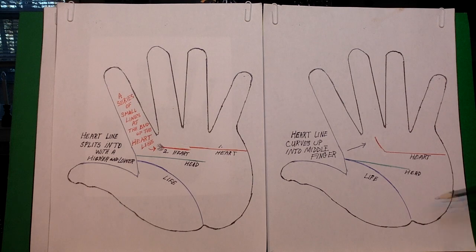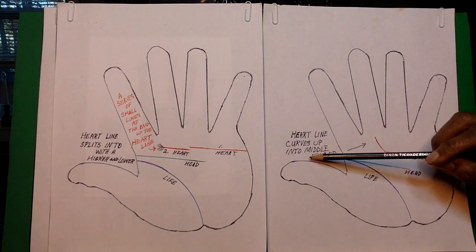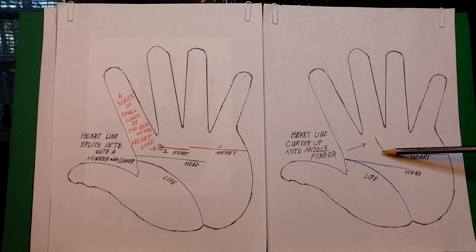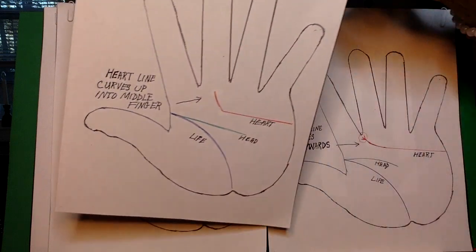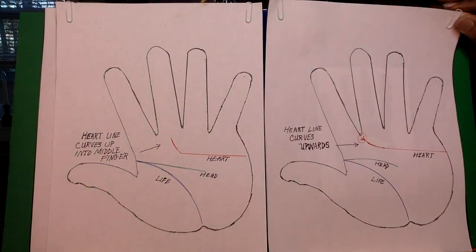All right, here we have a heart line curving up into the middle finger. Curving up, curving up. So what do we mean by that? There's an emphasis on family and duty in the affections of the person. That's how that is. Okay, let's leave this, and we have, I think, one more. This is the last one.